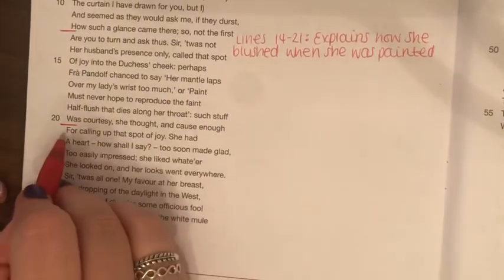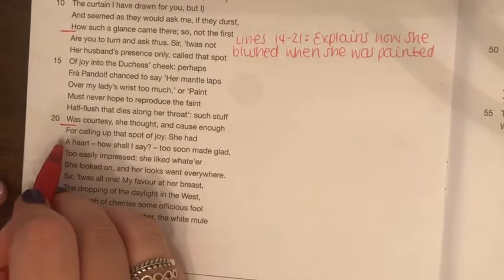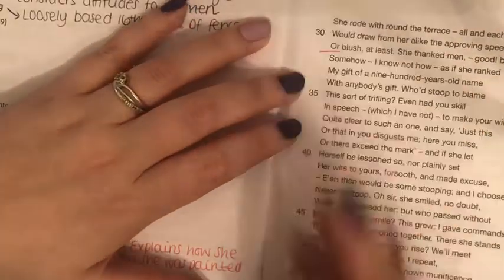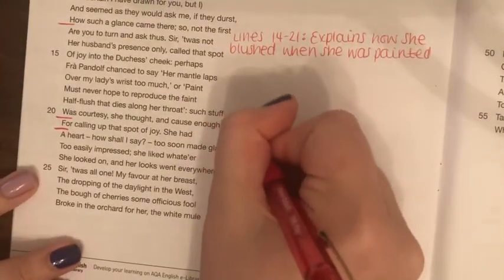And what we now have is line... I've done it again, haven't I? I've done the wrong line number, but let's just change it to here, it's fine. So from line 22 up to all the way onto the next page, 31.